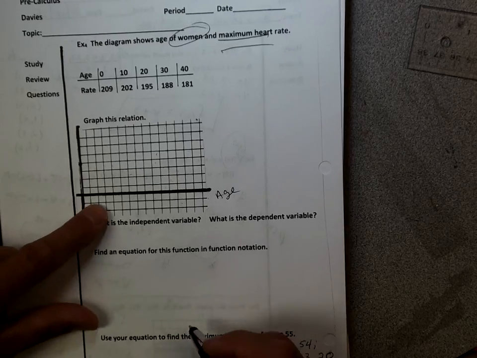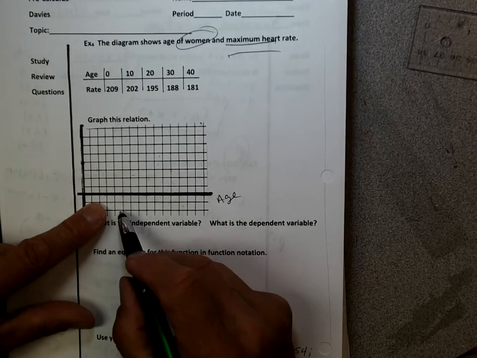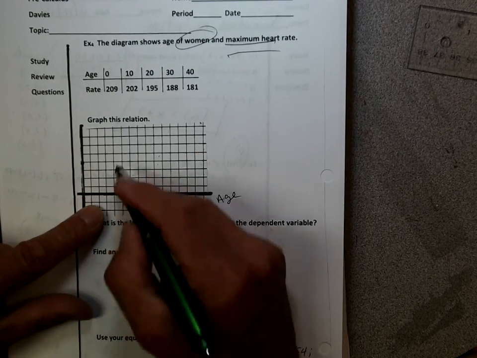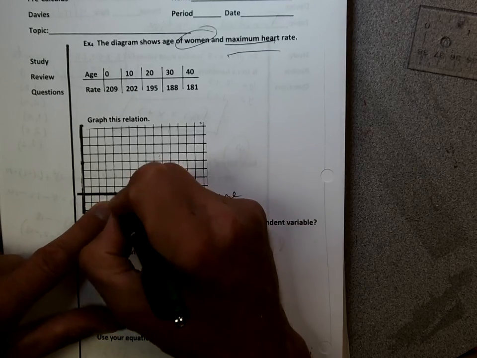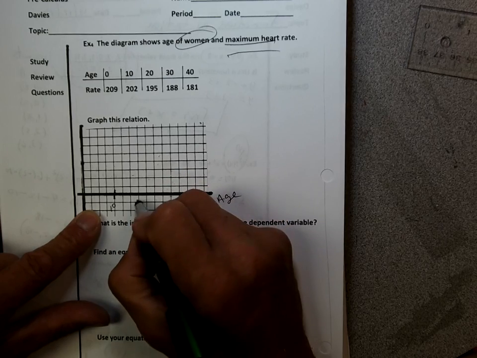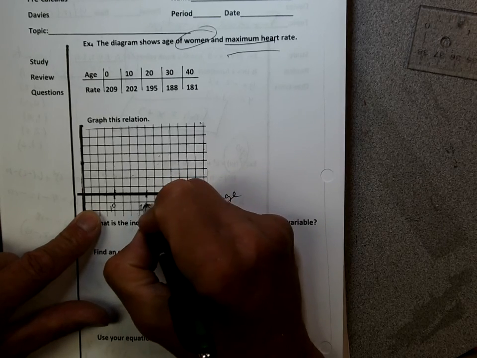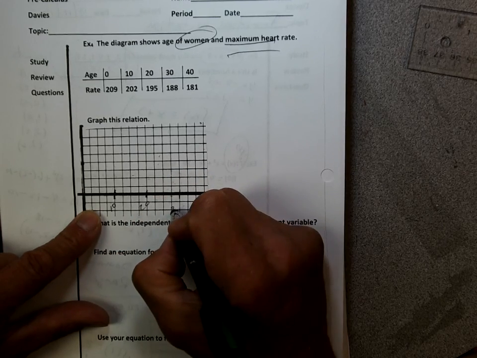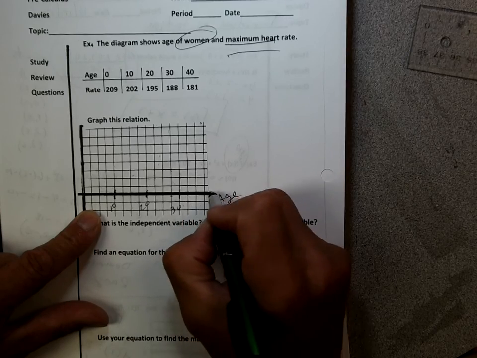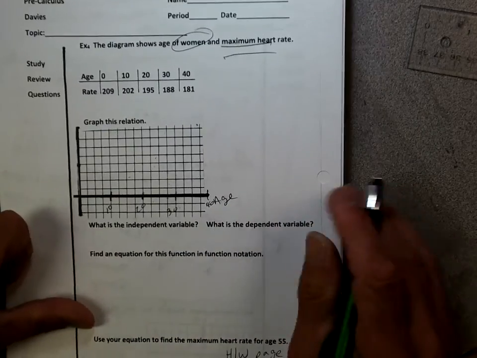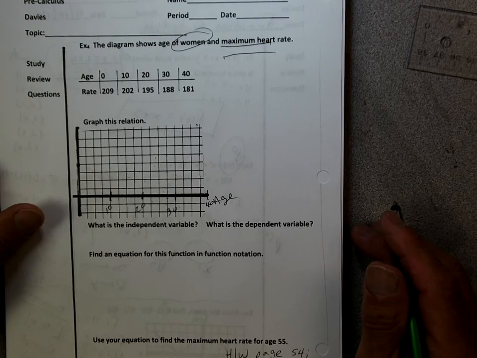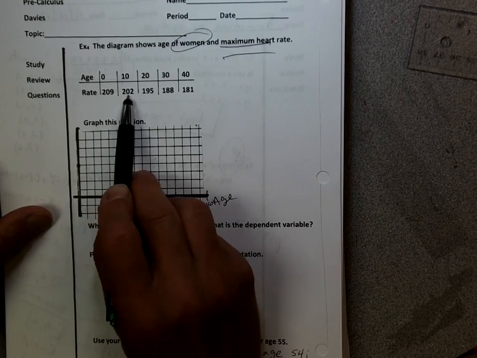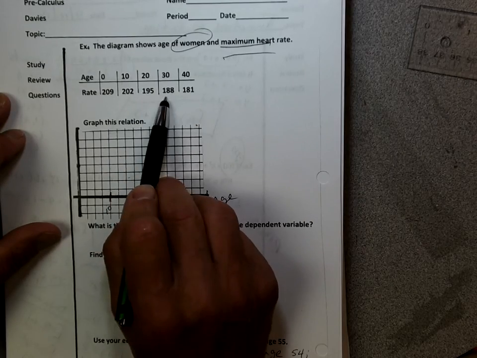So I'm thinking, okay, I got to go all the way to 40, so maybe I'd go 10, 20, 30, 40. That'd work if I go 10, 20, 30, and then 40. How's that? Now I got to go 209, 202, 195, 188, and 181.